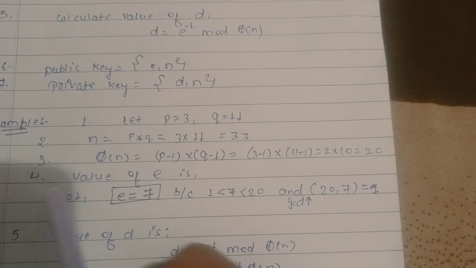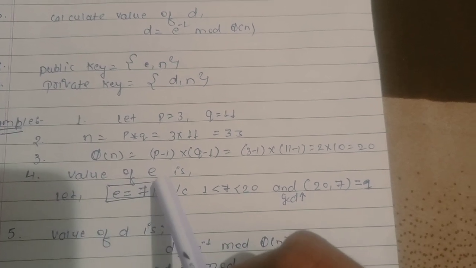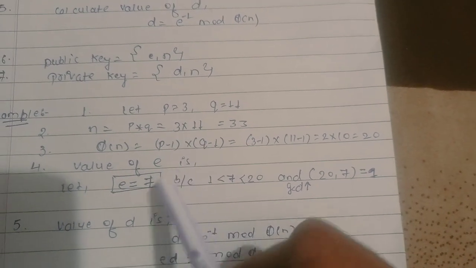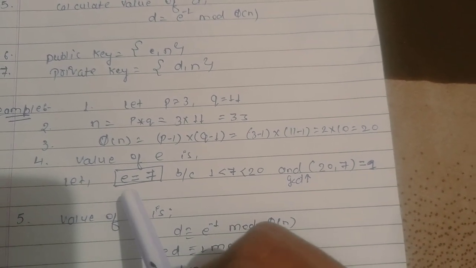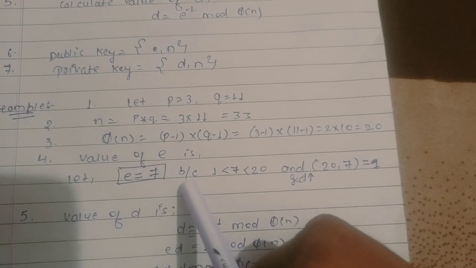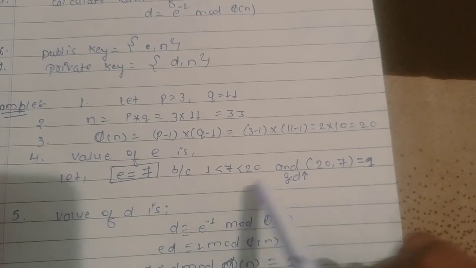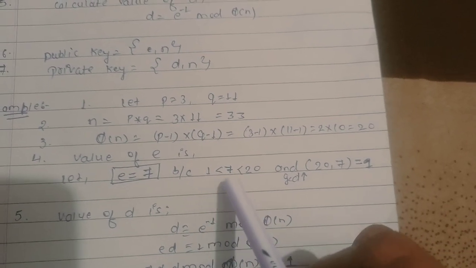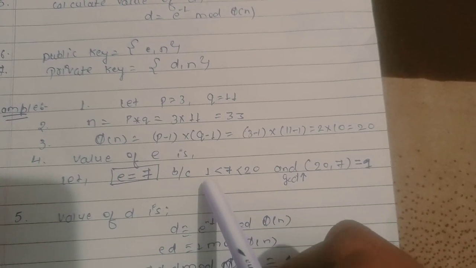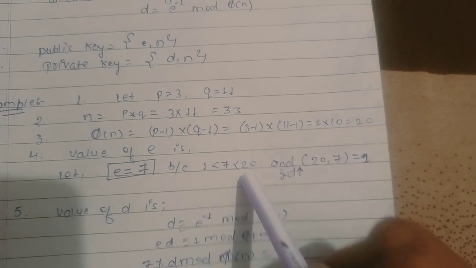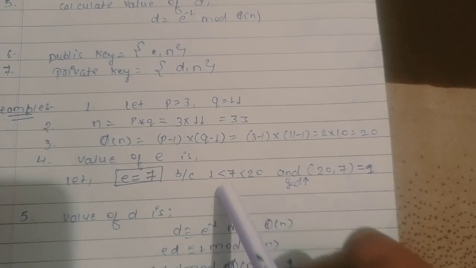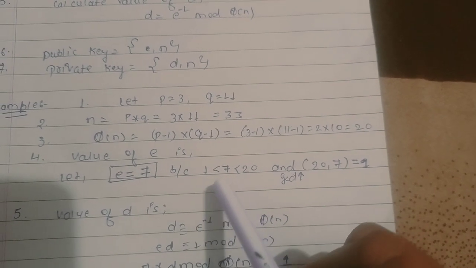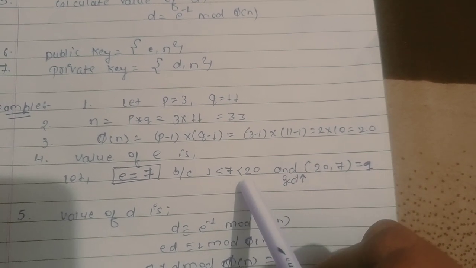Now the next step is calculating the value of e. As we discussed before, we have to take e such that it follows both of the two conditions. e should be greater than 1 and less than 20. In this situation I take e equal to 7, so 7 is greater than 1 but less than 20.